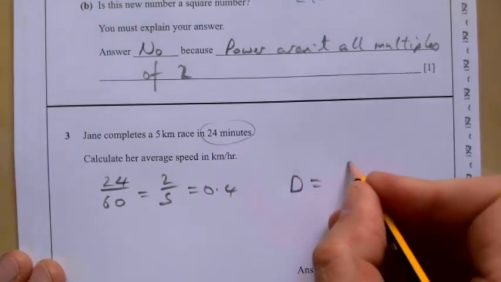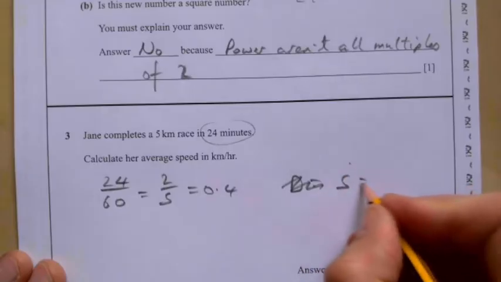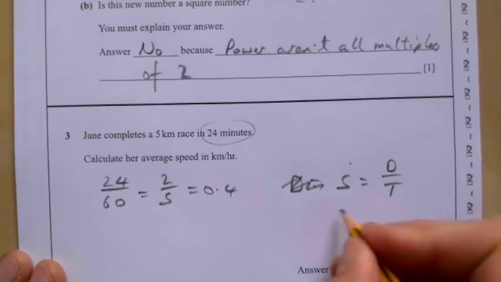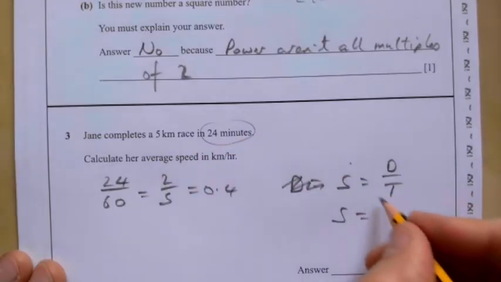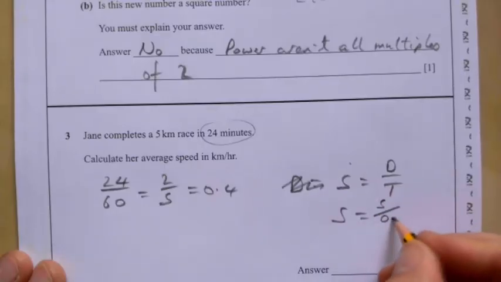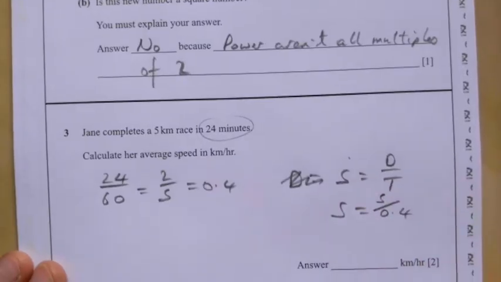We don't want the distance, we want speed, which is distance over time. Speed then is 5 over 0.4, and 5 divided by 0.4, checking your calculator, you get 12.5 kilometers per hour.